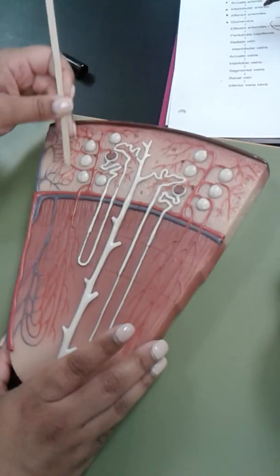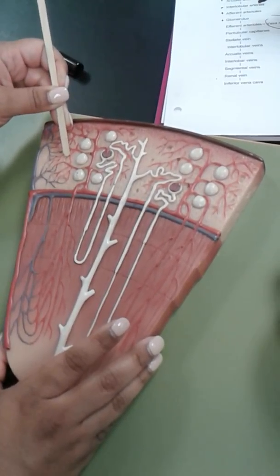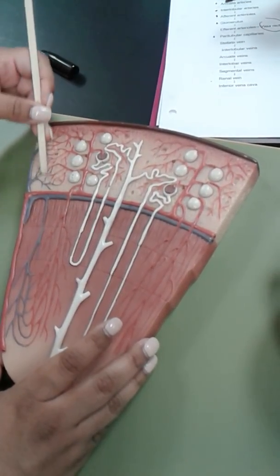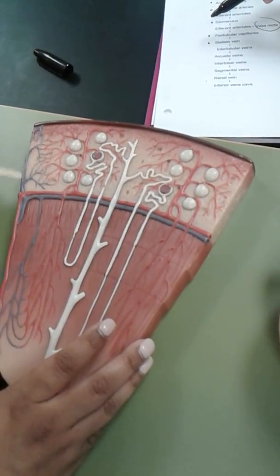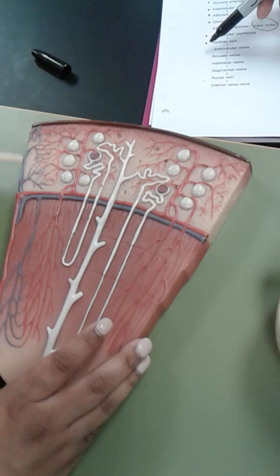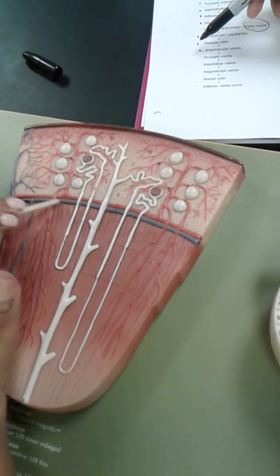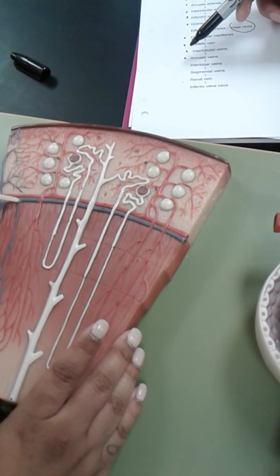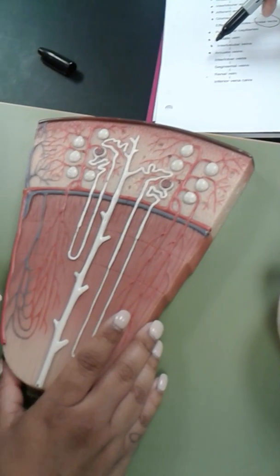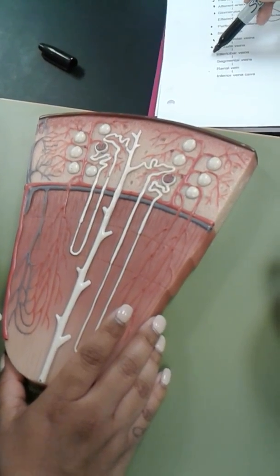These little red lines are the peritubular capillaries. Okay. These little blue ones are the stellate veins. Okay. This one is the interlobular veins. Okay. The long blue vein across the base is the arcuate veins. Okay. And then these veins right here, that one is the interlobar veins.